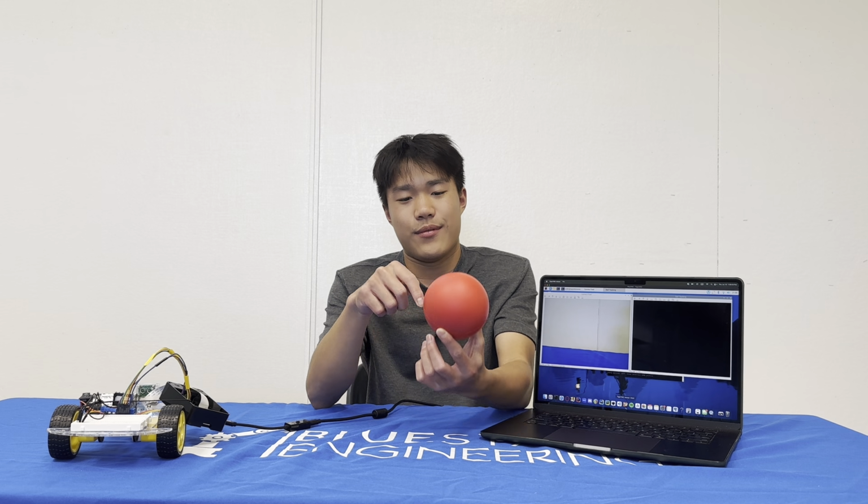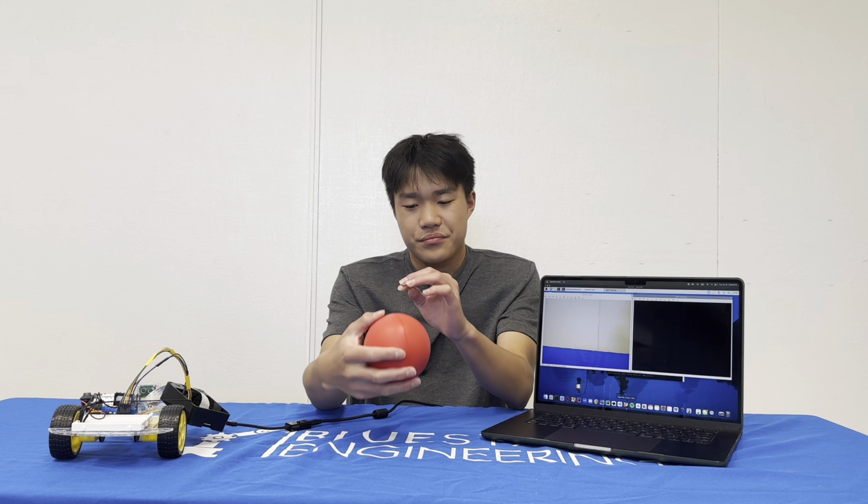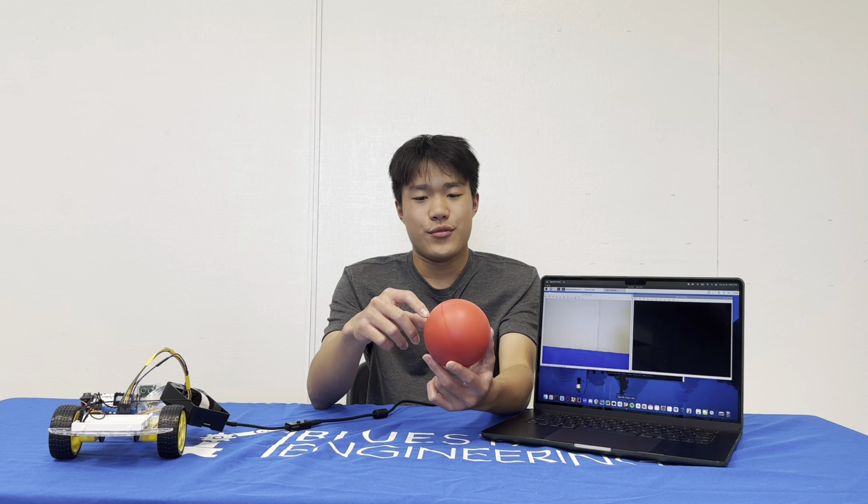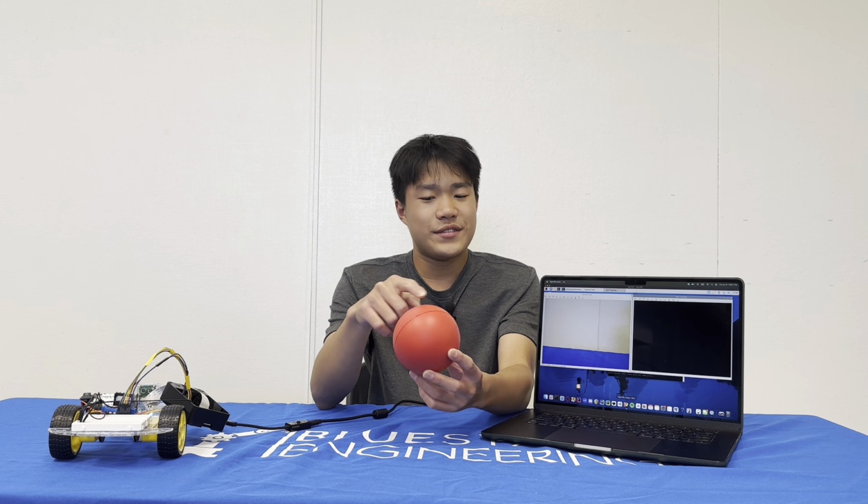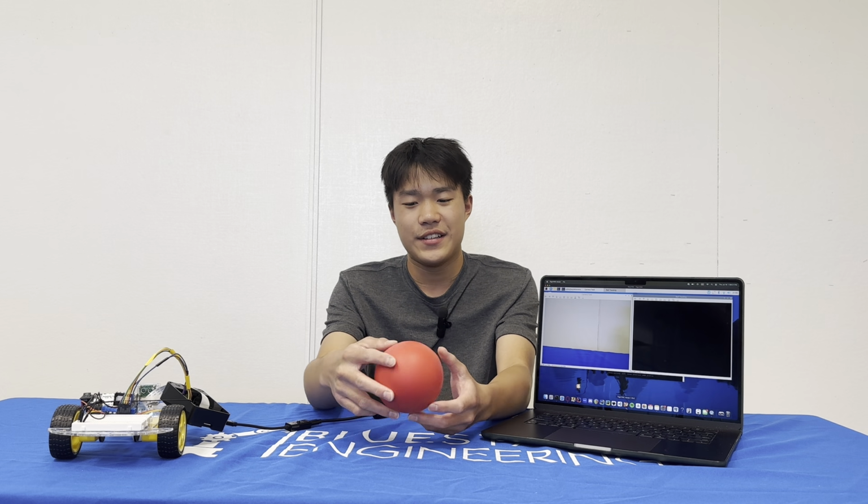Then, to pinpoint exactly where the ball is, we use something called contours. Contours are pretty much just the edge of the ball, the shape of the ball here. Even though there might be some remaining noise, you can find the biggest contour, or the biggest edge, which is almost always going to be the ball, unless you have a really big red object in the background.